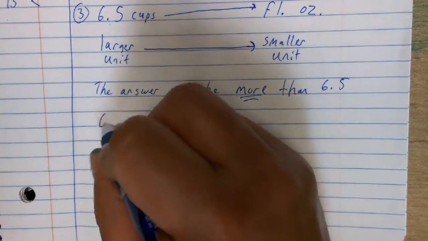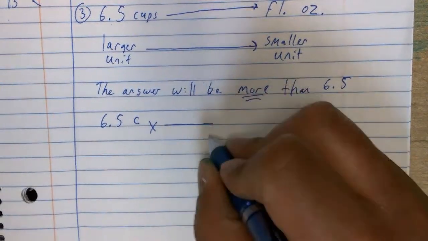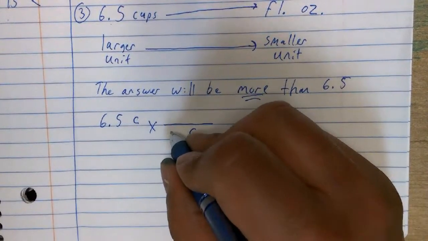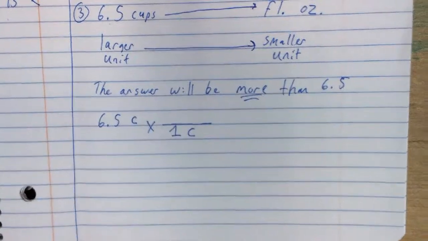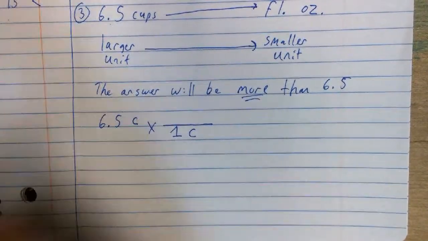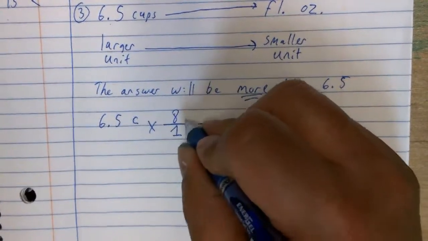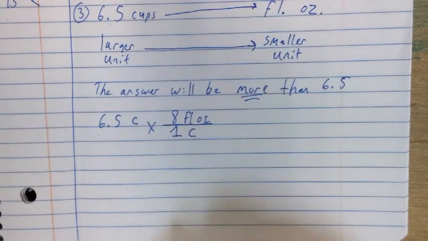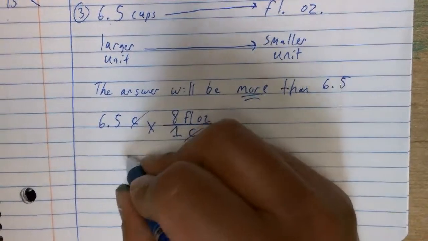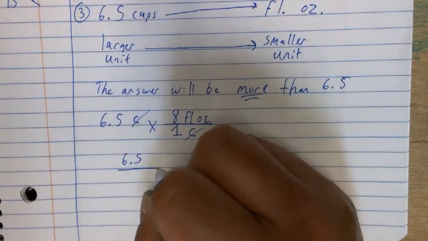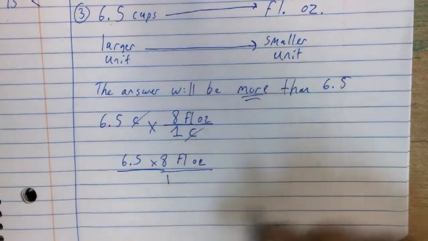All right, so 6.5 C for cups. 1 cup, and we put it on the bottom because I want to get rid of cups. Let me look at that chart again. Like I said, I didn't memorize this. I can always look it up. 1 cup is 8 fluid ounces, 8 FL OZ. Cups cancel out. So we're left with 6.5 times 8 FL OZ over 1.